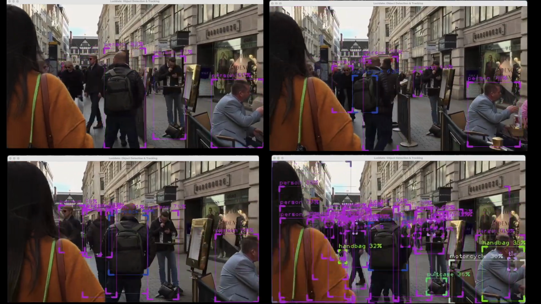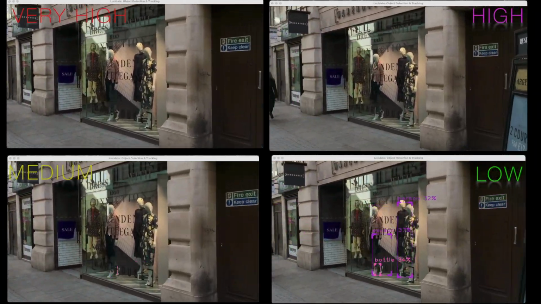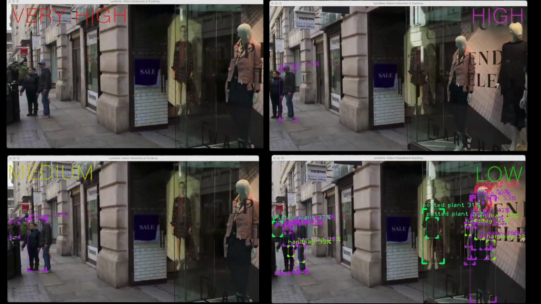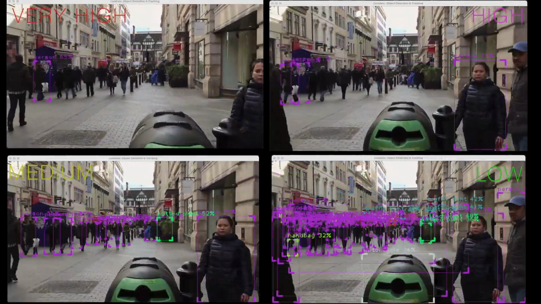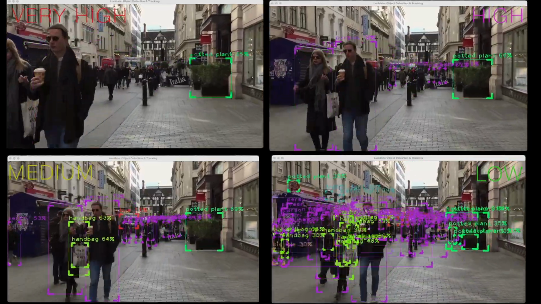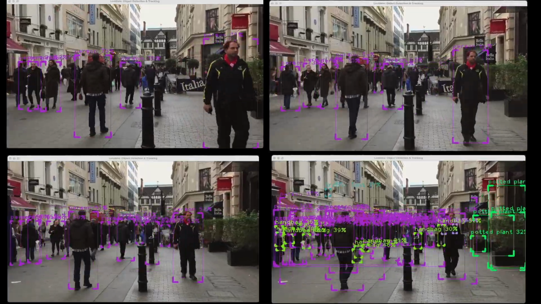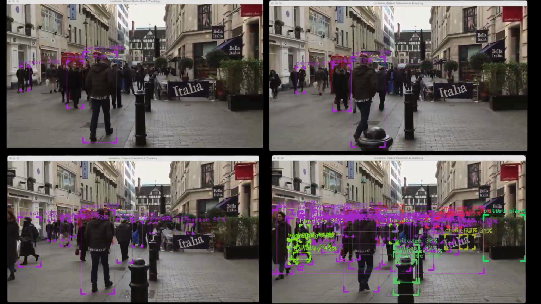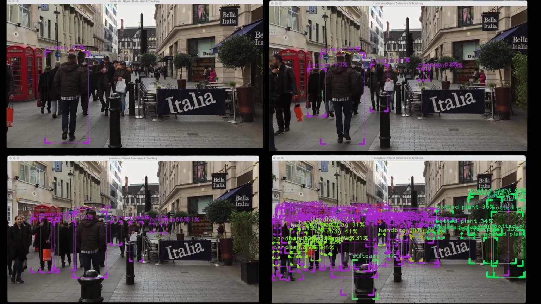We can see the effect of setting thresholds at different levels in these 4 streams on the screen. The video is identical in each case. The stream on the top left with the highest threshold detects the smallest number of features. Compare this to the image on the bottom right. Depending on your application, you might wish to filter out more or less objects, or apply different detection thresholds to different types of object.